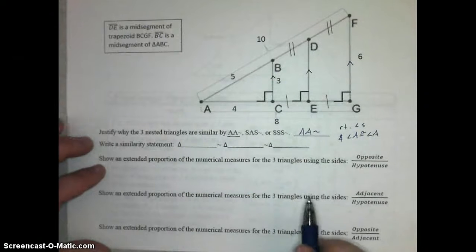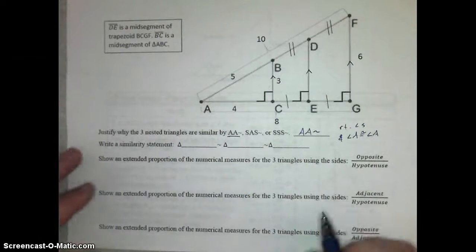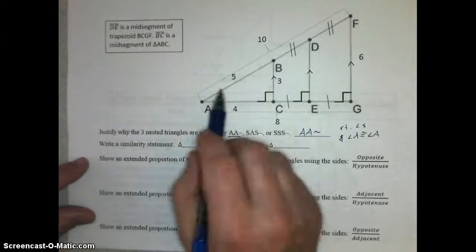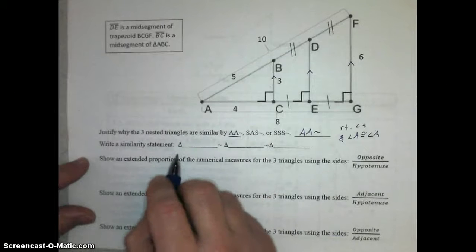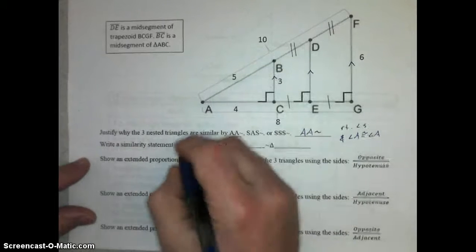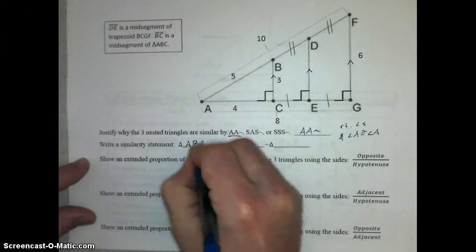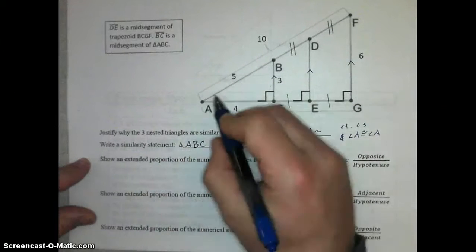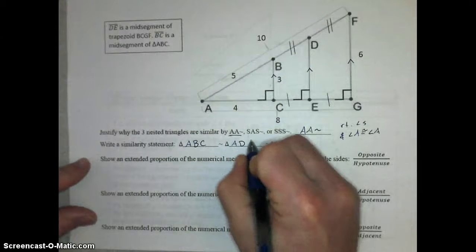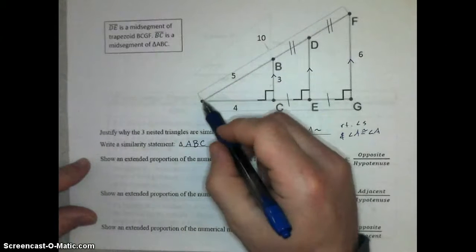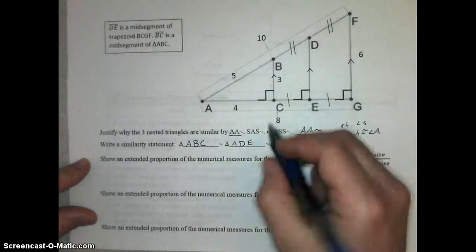So all these are similar by angle-angle similarity. That means their sides are proportional. So we're going to go back to talking about our similarity of triangles, and we're going to write that similarity statement. We're going to say triangle ABC is similar to triangle ADE, and those are similar to triangle AFG.